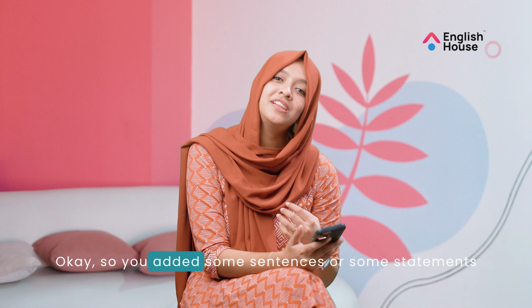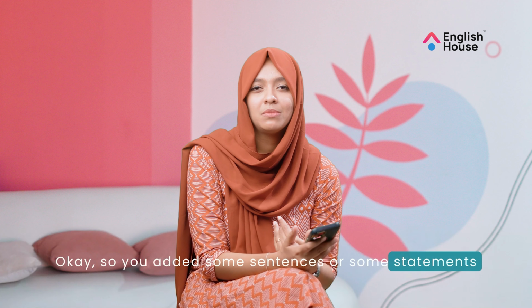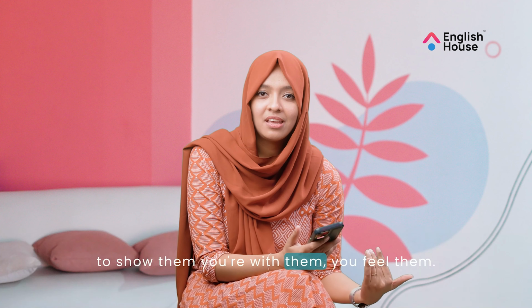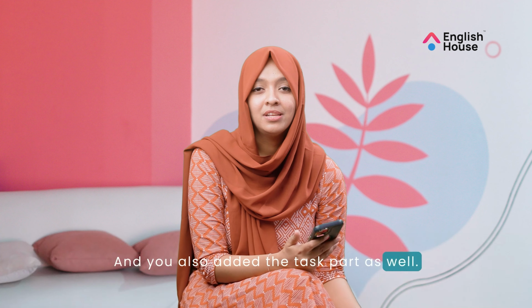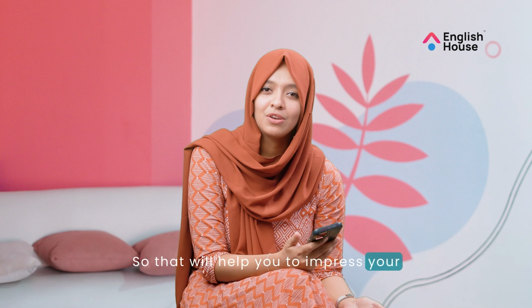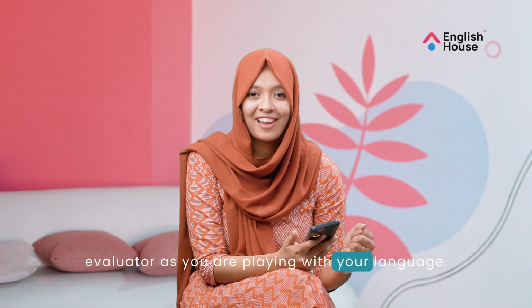Okay, so you added some statements to show them you're with them, you feel them, and you also added the task part as well. So that will help you to impress your evaluator as you're playing with your language.